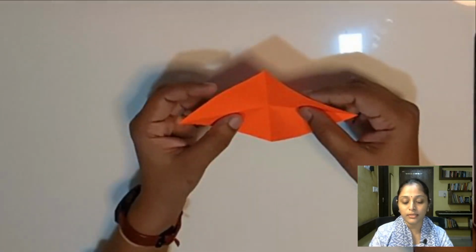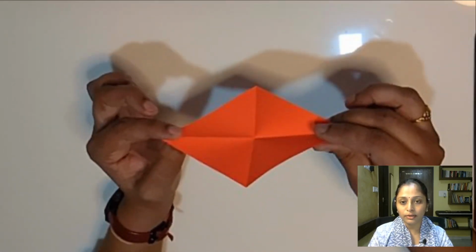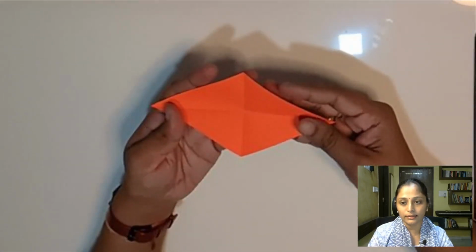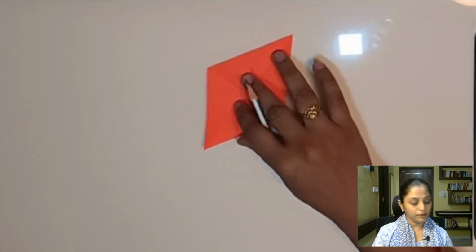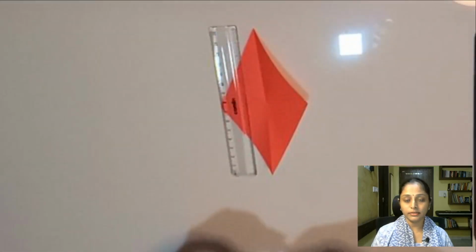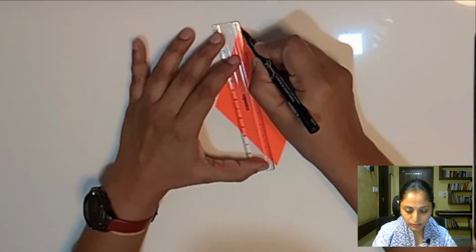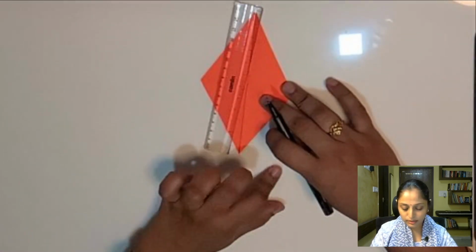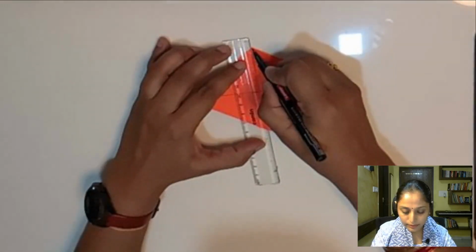All the other properties are a consequence, but the necessary and sufficient condition for a quadrilateral to be a rhombus is that all the four sides are of equal length, right? So here first I will be drawing the diagonals, okay, and then we are going to discuss the properties of this rhombus. Join the opposite vertices, right? You get the diagonals, and then we'll discuss.